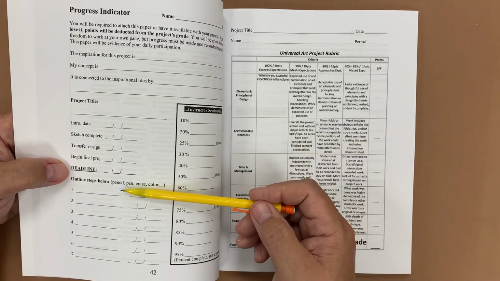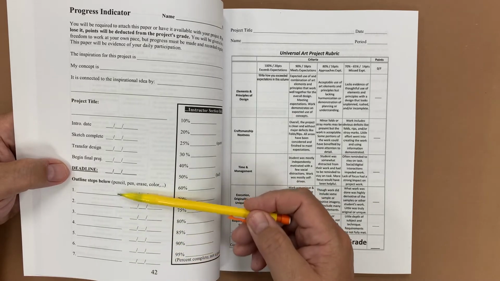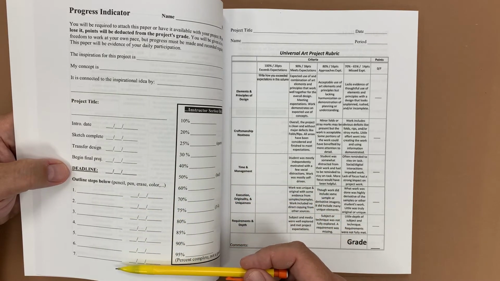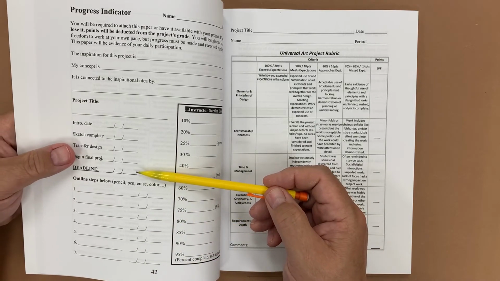And then they're going to break down the steps for creating their project. What do they need to do to create their individual thing? And then they set some deadlines here that meet your end of project deadline.